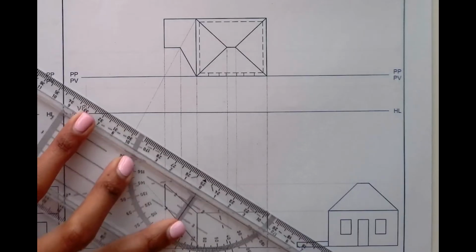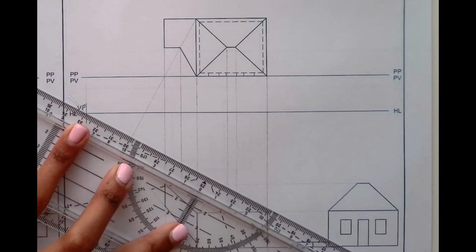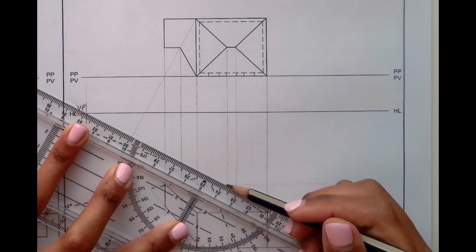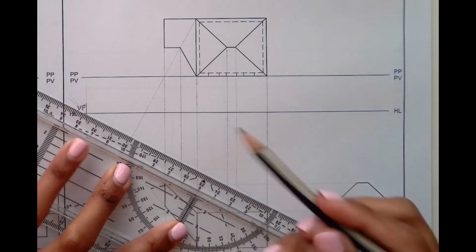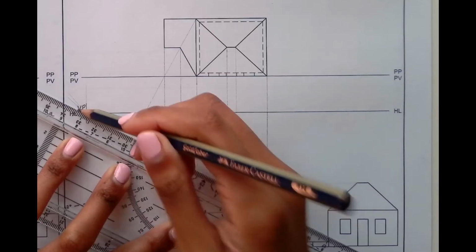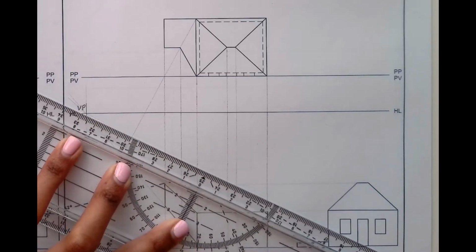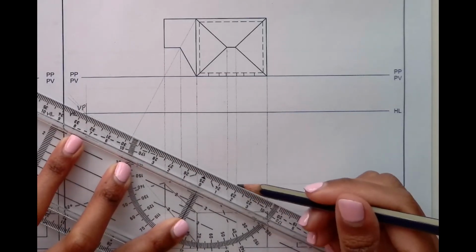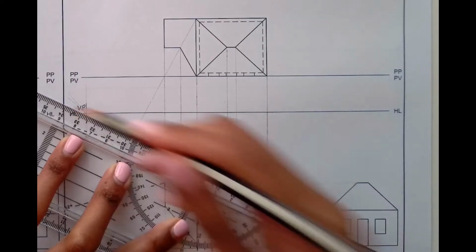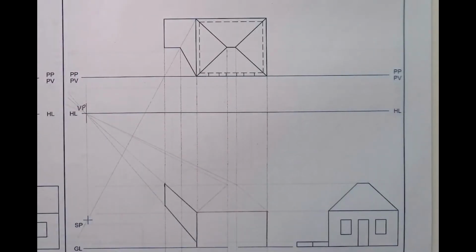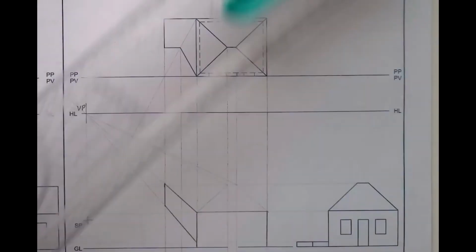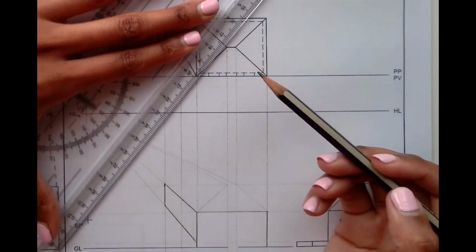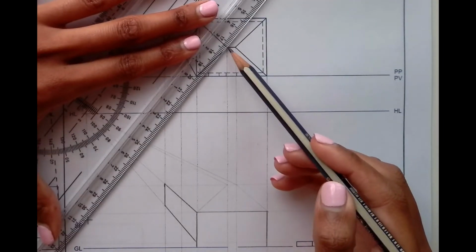So the 2 points for the roof, take both of them to the vanishing point. So you have that. And now we're going to bring these two as well to the stationary point and then down. So you align them.